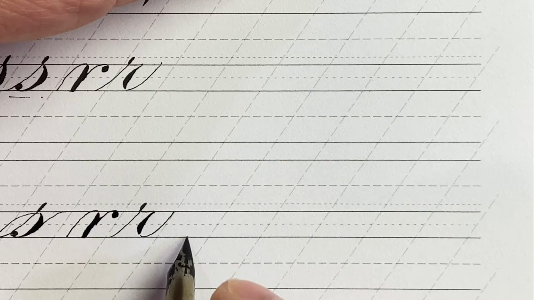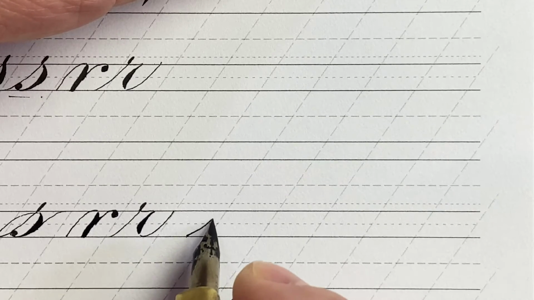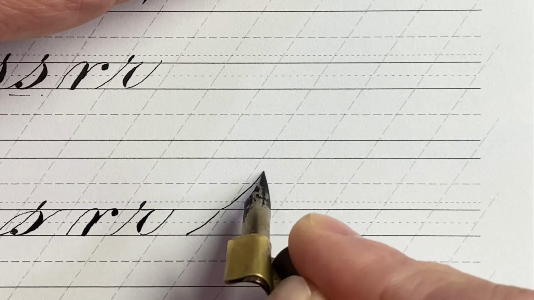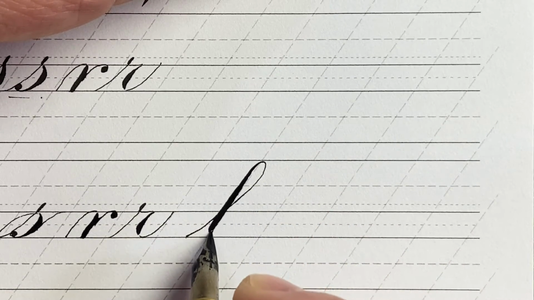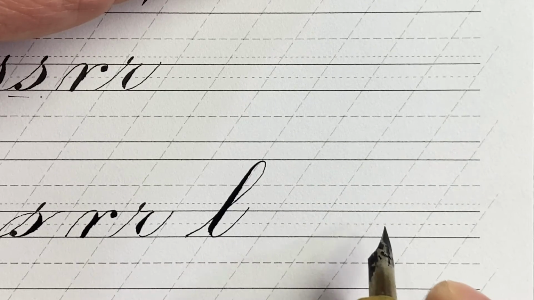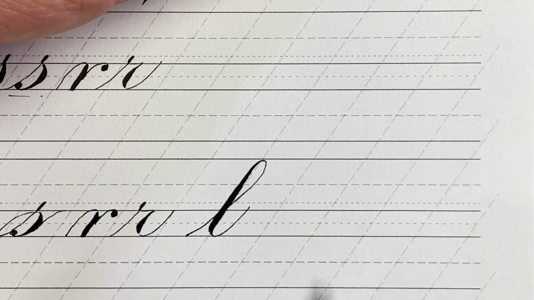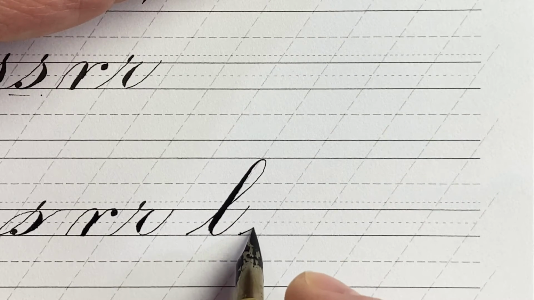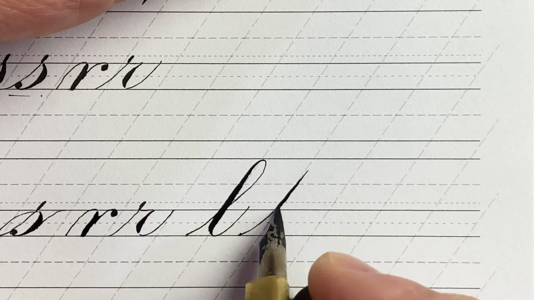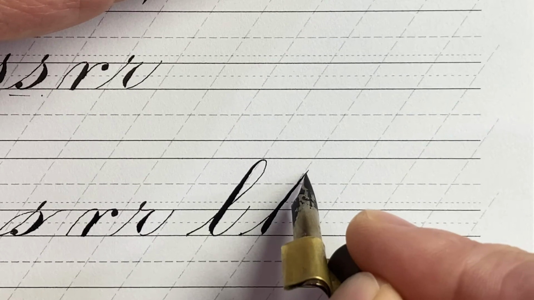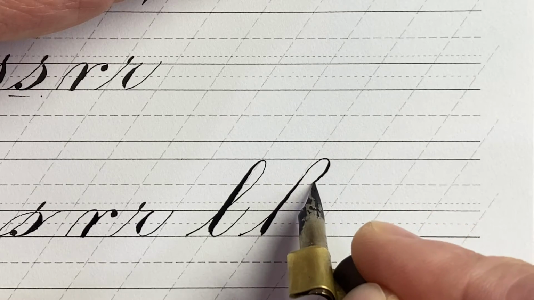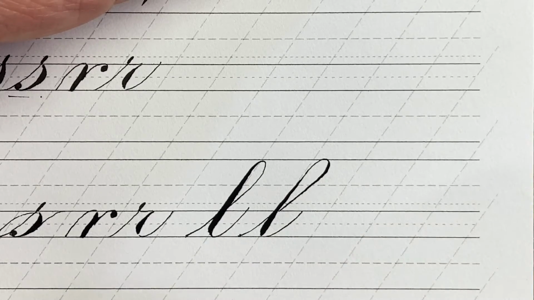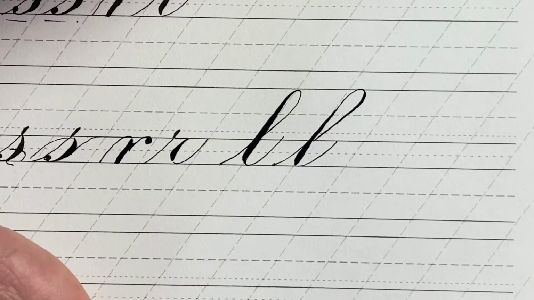So let's take an L in Copperplate. It might look a little something like this, like that, sort of like 1, 2, and done. Whereas in Engrosser script, we're going to come up, we're going to draw our center stem, splice in the loop, and exit hairline, like that.